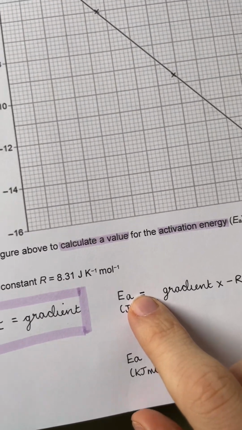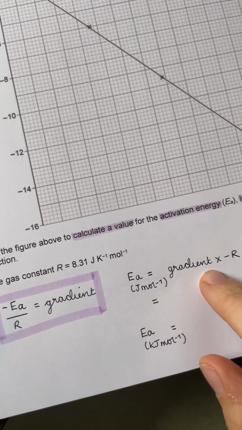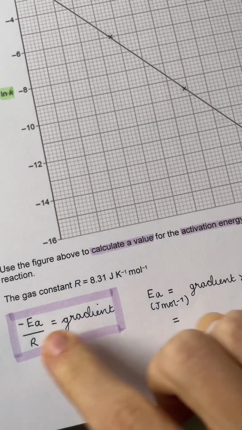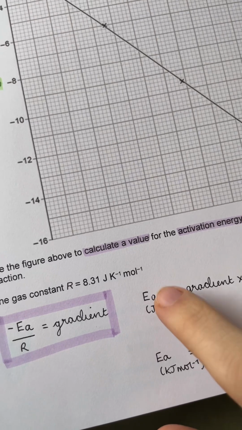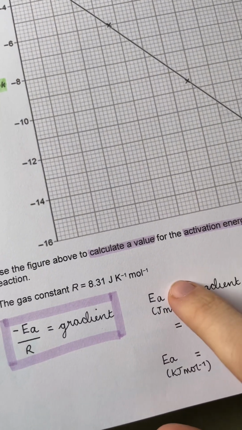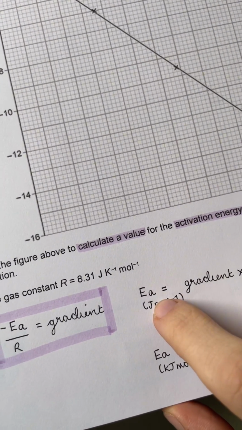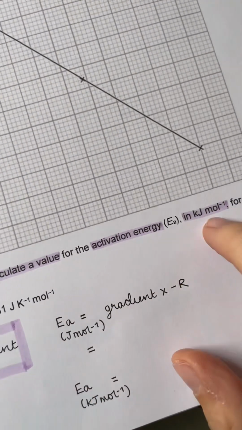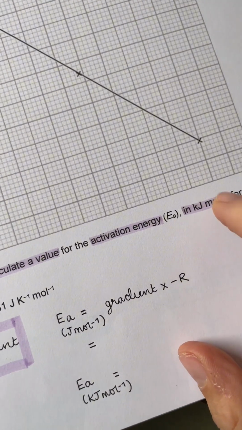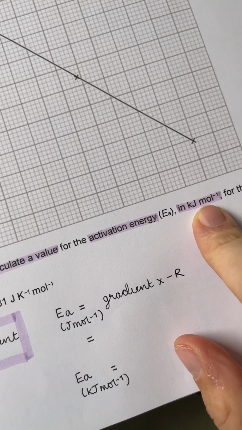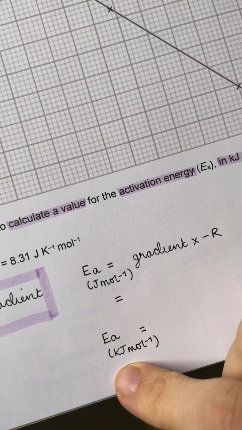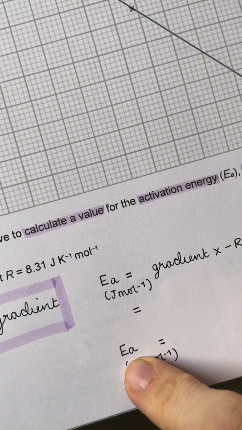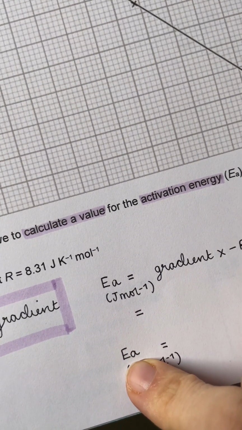So activation energy will be equal to the gradient times minus the gas constant, to get rid of the negative here. That will then come out in joules per mole. The other key thing you have to remember is that the activation energy will always come out in joules per mole, and they will always ask for it in kilojoules per mole. Obviously always worth checking, but evidence shows that they always ask for it in kilojoules per mole. So to go from joules per mole to kilojoules per mole, we are just going to divide by 1,000, and that will give us our final answer.